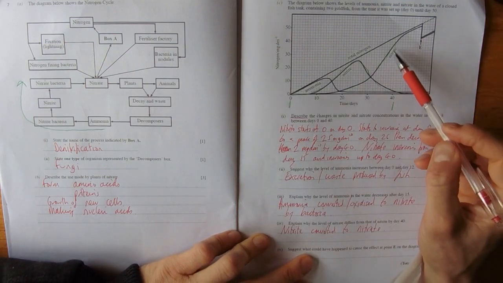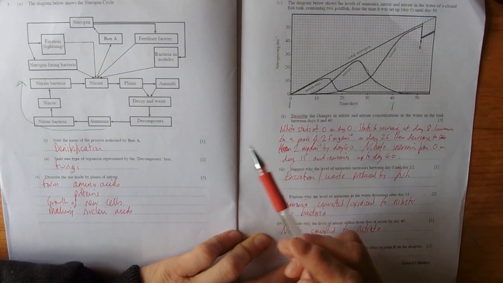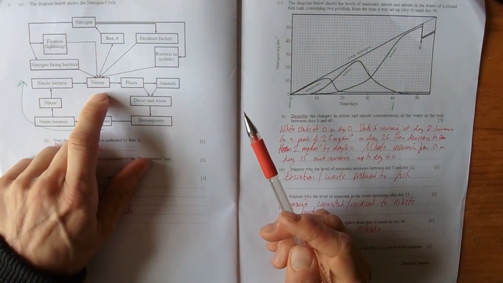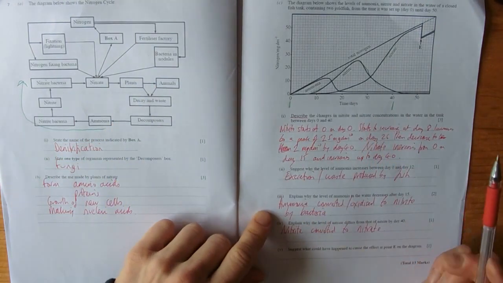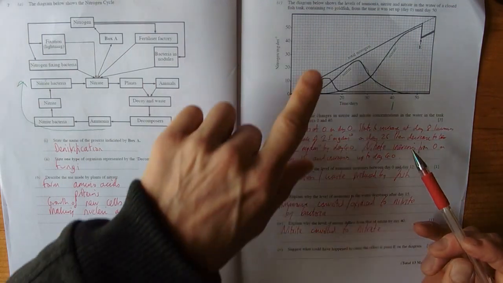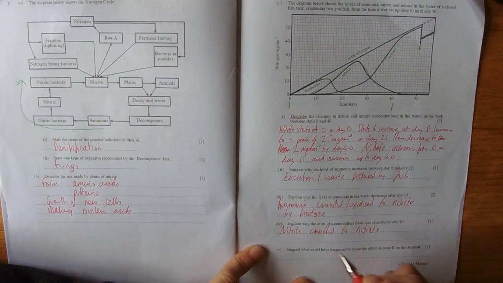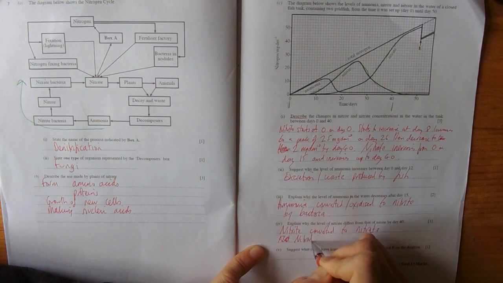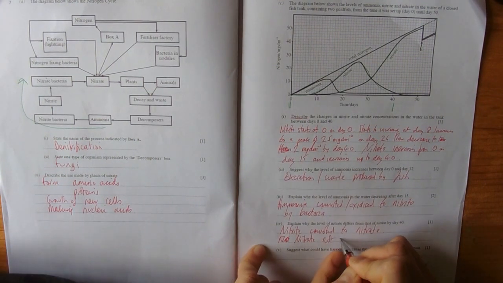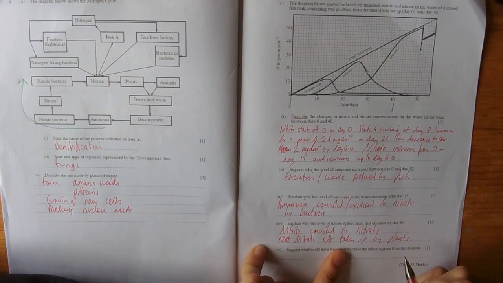But we might as well add, well, why does it carry on going up and not going down? Or where would nitrate go? We'll go back to our diagram. Where would nitrate go? It goes to plants. So perhaps there's no plants in the fish tank. It says it's a closed fish tank. But we've already got the mark. But we can say possibly the nitrate not taken up by, for example, plants.